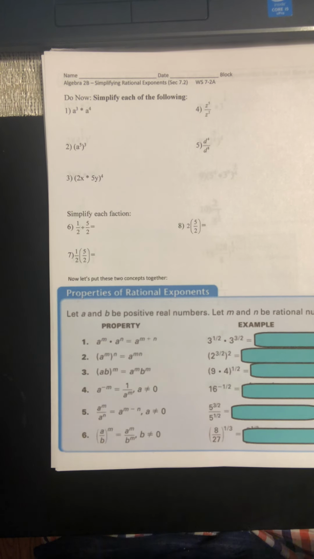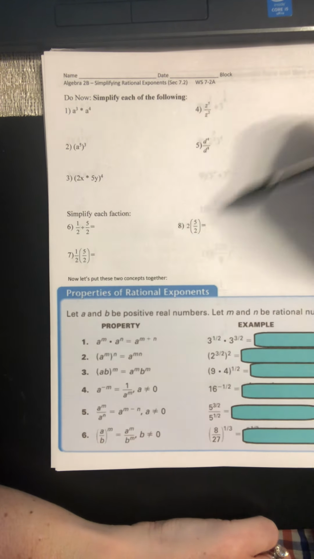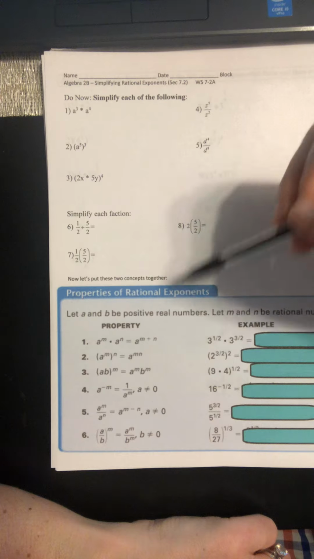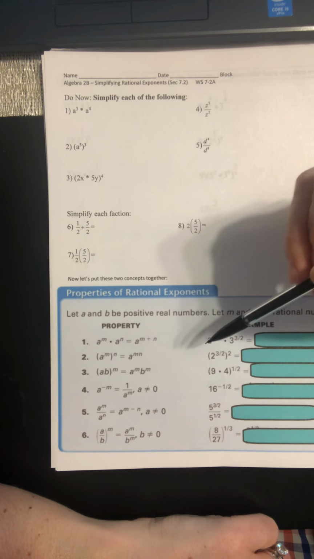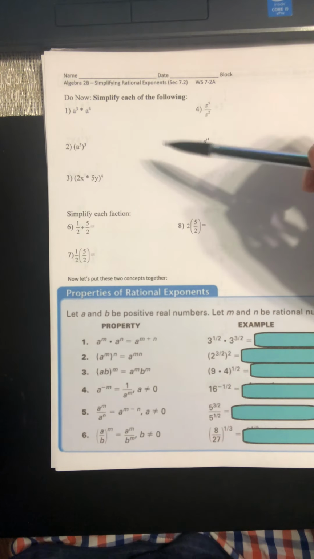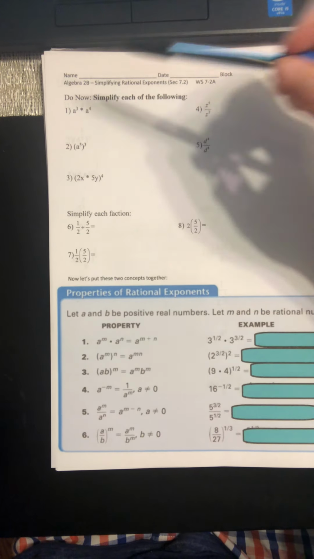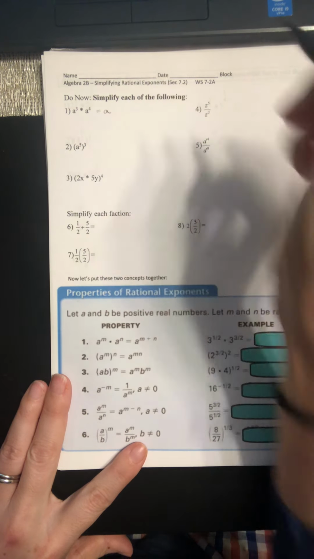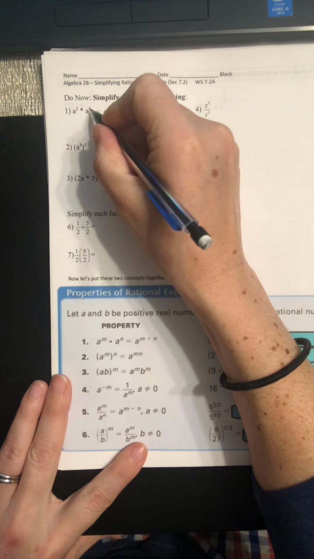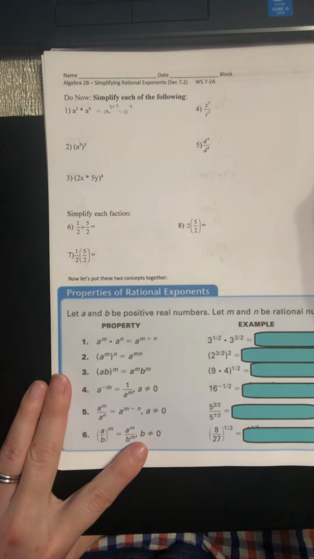So we're kind of working with radicals and exponents in this unit. So what we're going to do is review real quick the exponent rules, and then we're going to apply them, but they're going to be rational exponents, and I'll explain what that means in just a moment. So here, if you remember, when you multiply, you add your exponents. The base doesn't change, so you never change the base. So this is 3 plus 4, so it's a to the 7th.